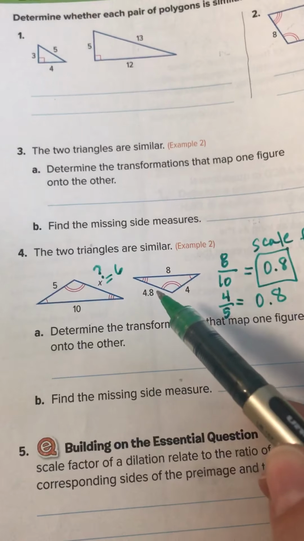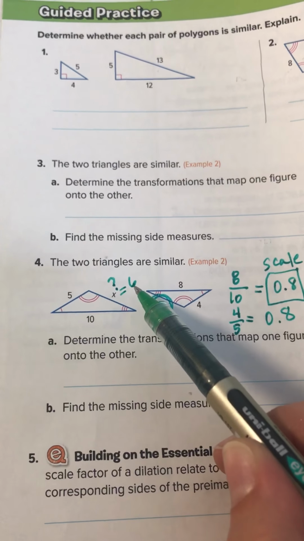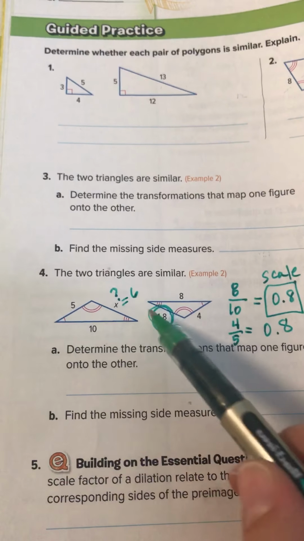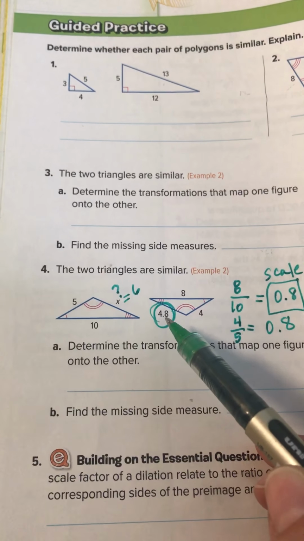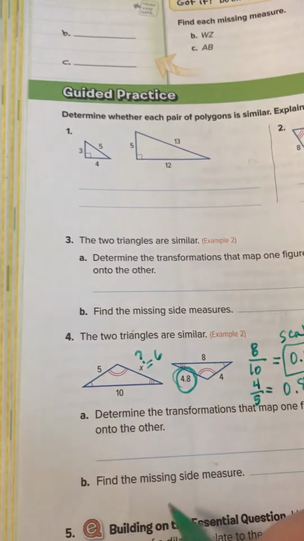Now, let me check and make sure though. The image should be smaller than the original number. So I can see that the 6 is bigger than 4.8, and so I'm probably correct with my answer. So 6 is what x equals.